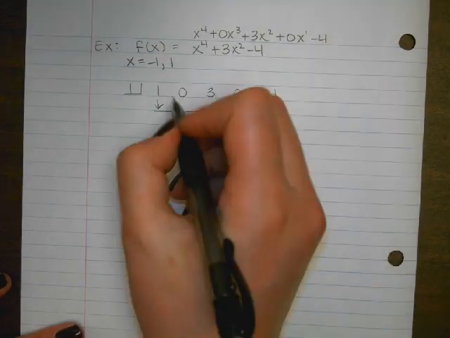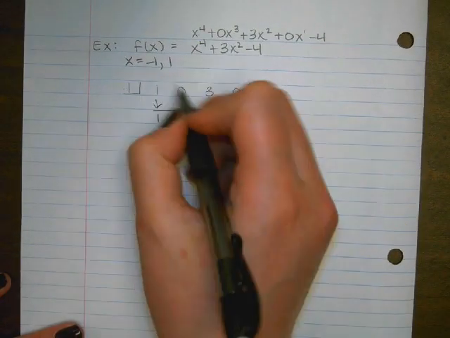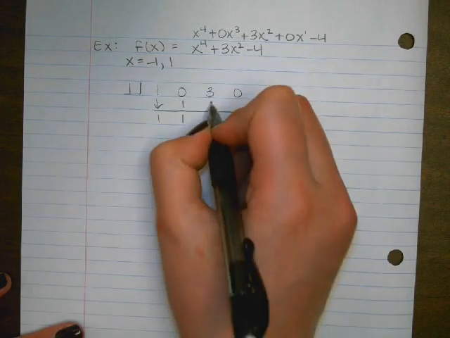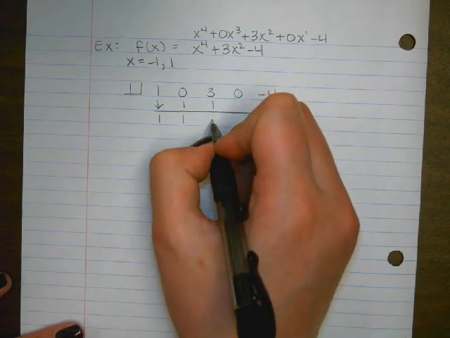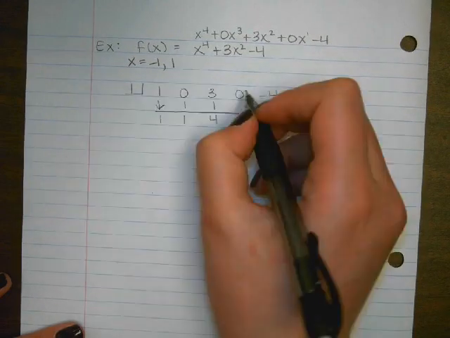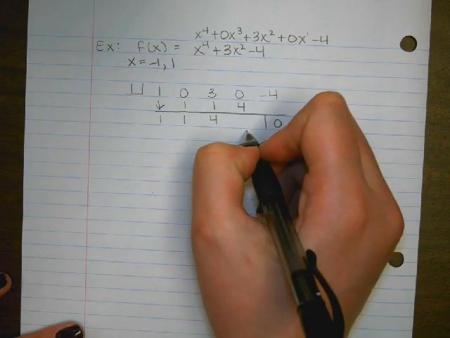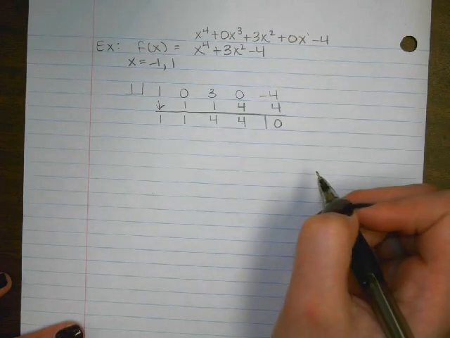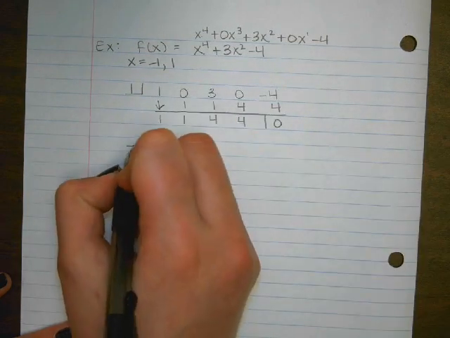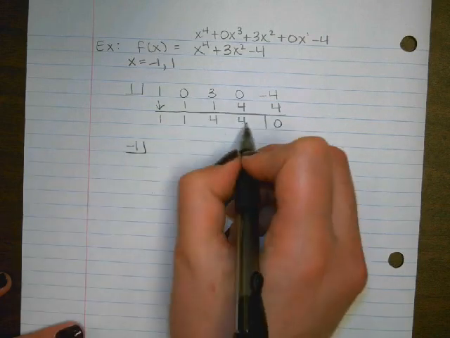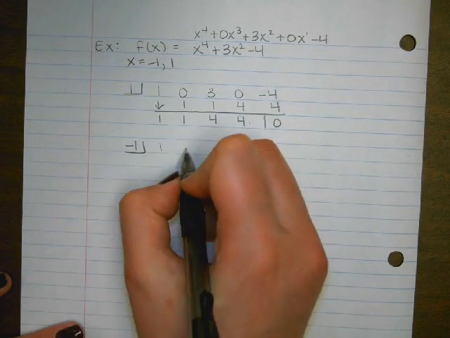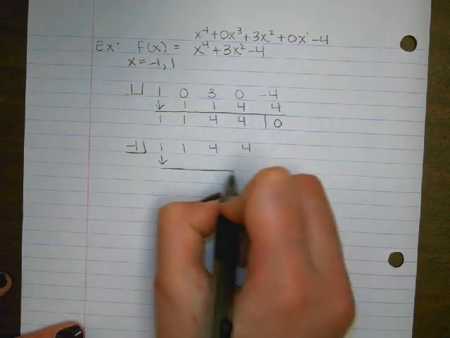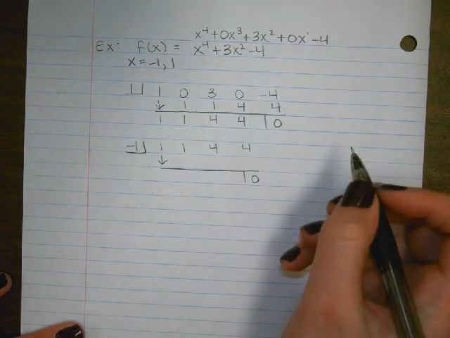All right, so I drop down the 1. 1 times 1 is 1. I add those together. 1 times 1 is 1. I add those together. 4 times 1 is 4. I add those together. 4 times 1 is 4. And then I'll go ahead and use the other number. I use the numbers that I had resulted with at the end after I did my synthetic division. And I do the process again.